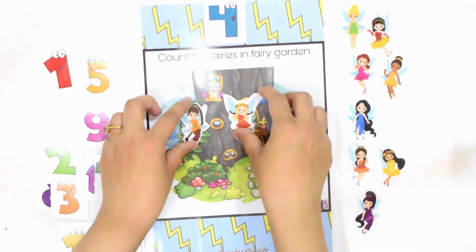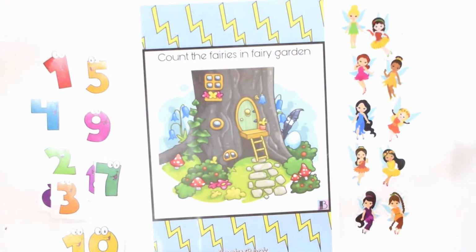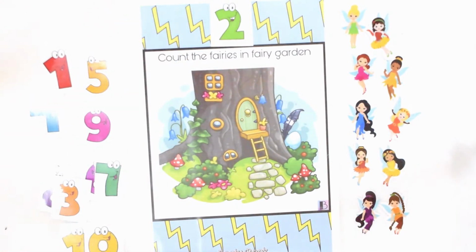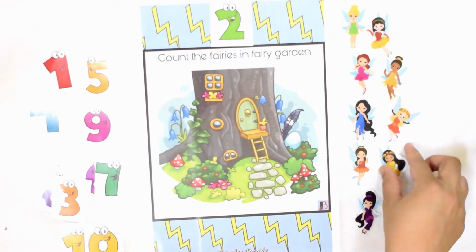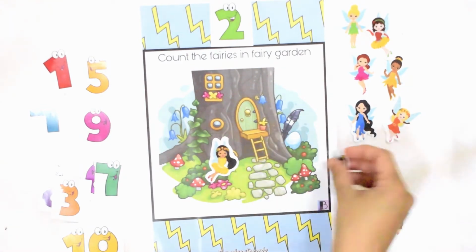Now the next activity is the reverse one. This is activity number 3. Now you will ask the child to take out any number of flashcards from the number flashcards. So for example, you ask the child, can you take out 2? The child will take out 2 and place it here. Now you will ask the child, can you take out 2 fairies and place them here in the fairy garden? 1 and 2.